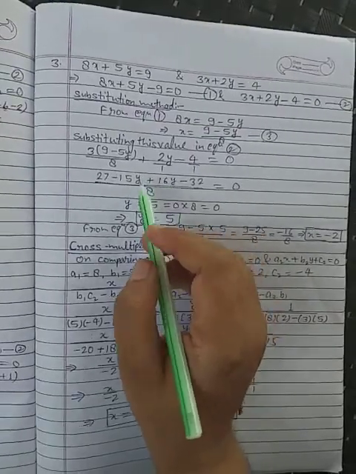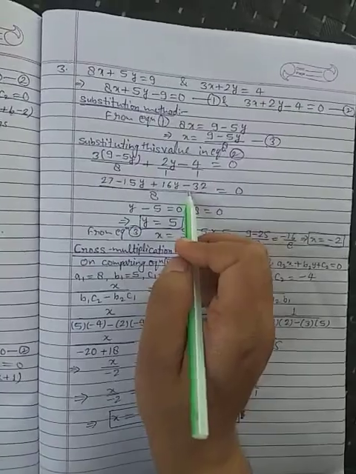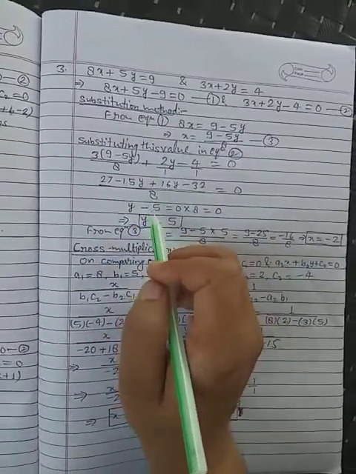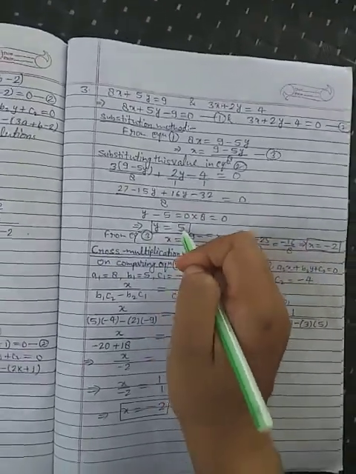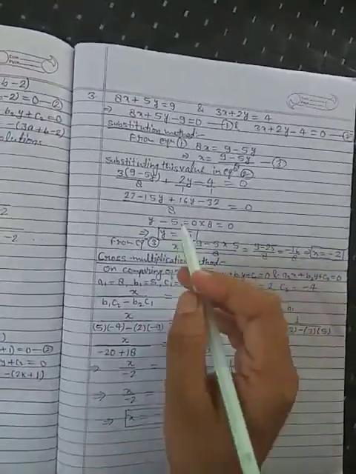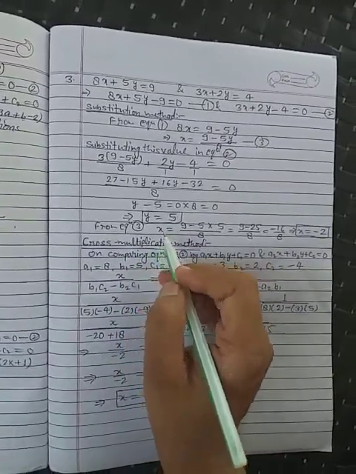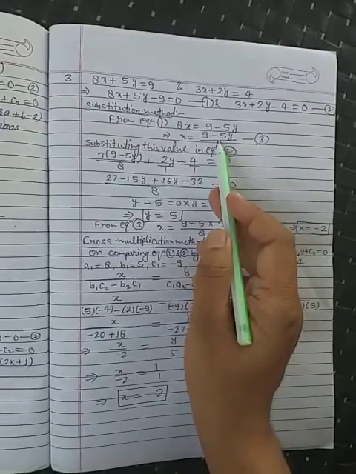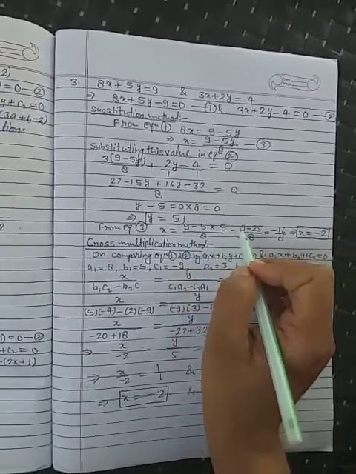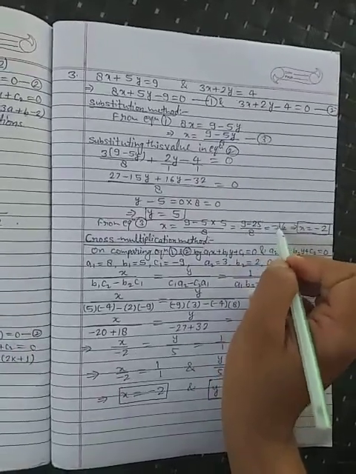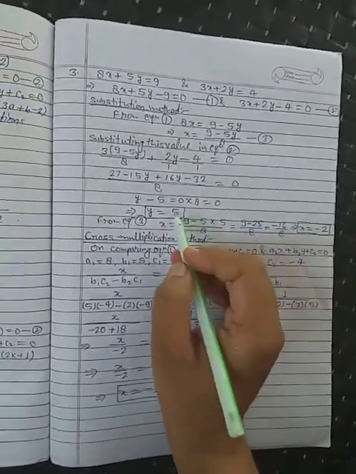Now here 16y plus and 15y minus, 16 minus 15 is 1, so 1y minus 32 plus 27, that is minus 5, equals 0. 5 goes to the RHS, then it will be plus, so y equals 5. Now we have to put this value in equation 3 for finding x. So x equals 9 minus 5y upon 8. In the place of y, put 5. So 9 minus 5 5s are 25, 9 minus 25 is minus 16 upon 8. 8 2s are 16. So x equals minus 2 and y equals 5.